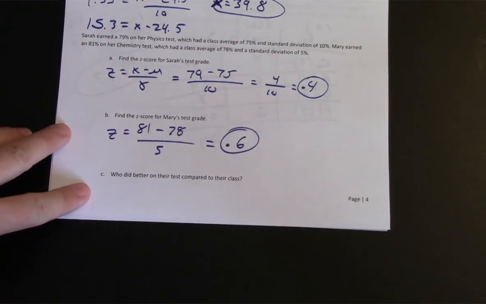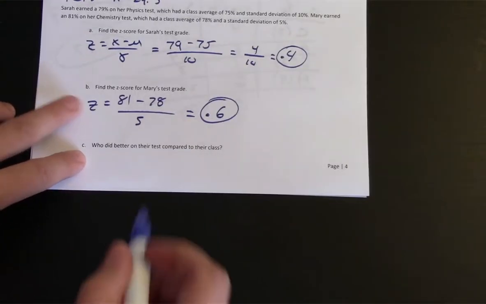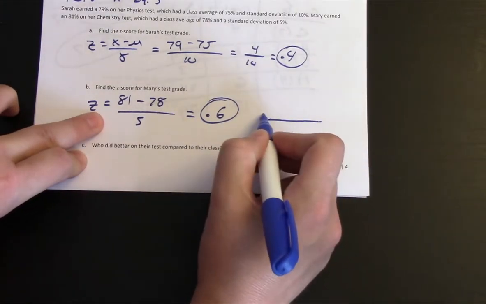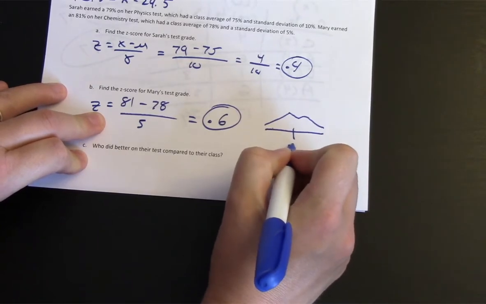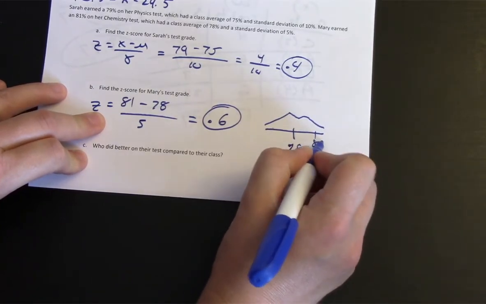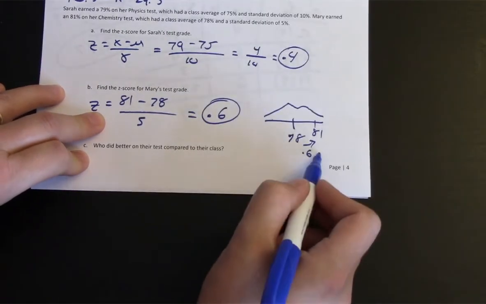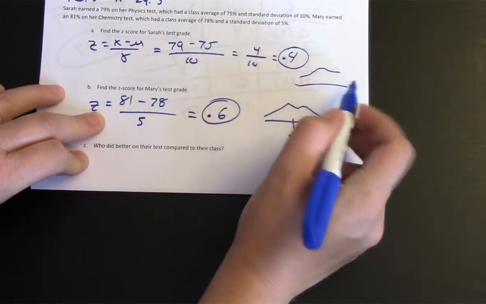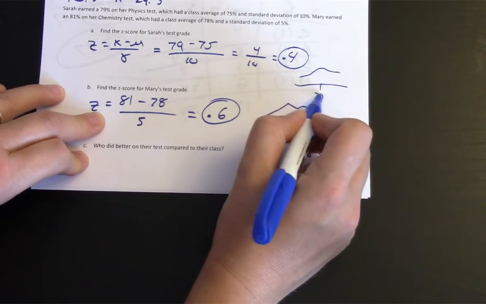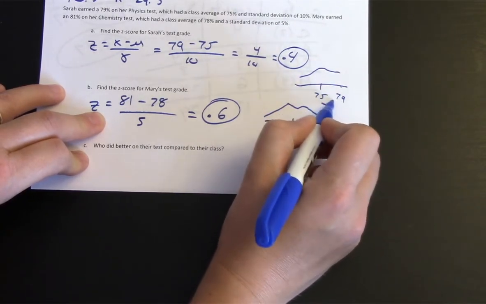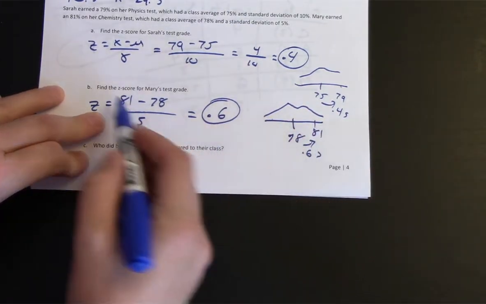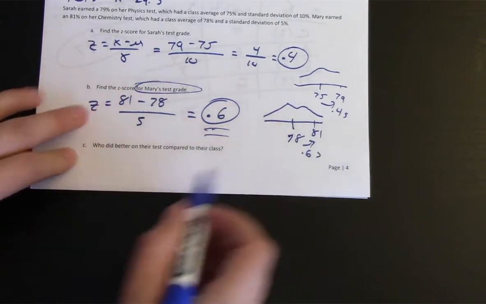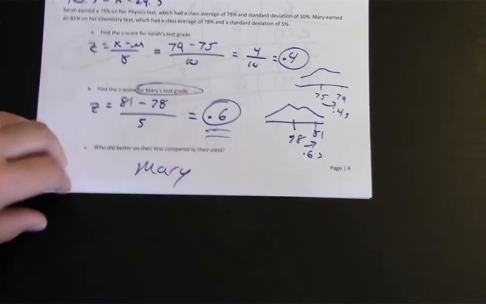Who did better on their test relative to the class? Okay, so basically, we don't know the distribution, but we know Mary, 78 was in the middle. She got an 81. That's 0.6 standard deviations above the mean. Right? Sarah, the middle was 75. She got a 79. That is 0.4 standard deviations above the mean. So who's higher above the mean? Mary is. Mary's higher above the mean, right? So she did better relative to her class. Okay.